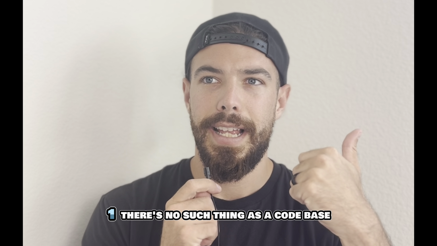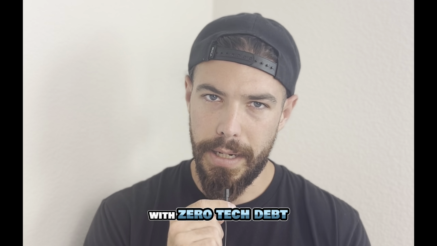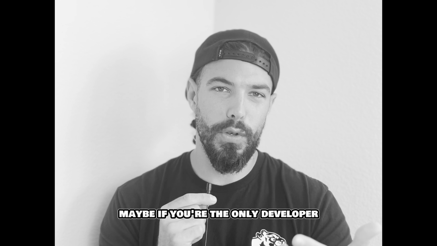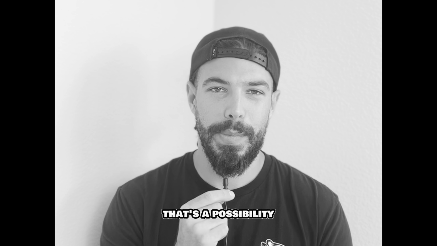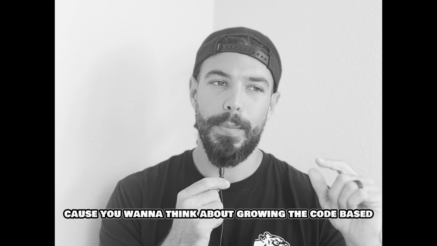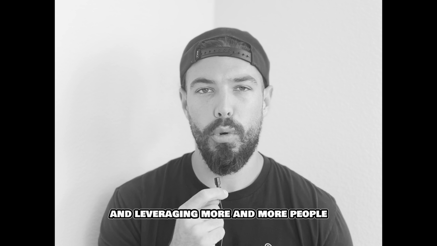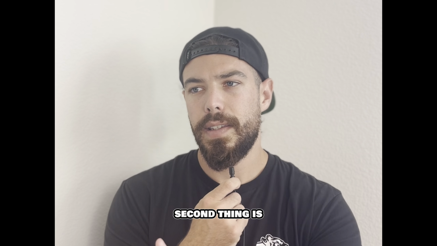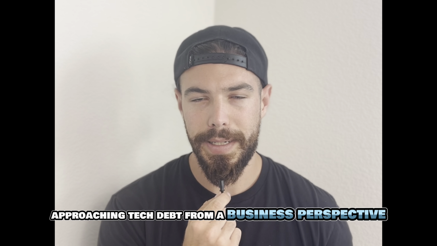So it's really important to understand a couple of things. One, there's no such thing as a code base with zero tech debt. Maybe if you're the only developer, that's a possibility. But if that's the case, then it doesn't matter, because you want to think about growing the code base and leveraging more and more people. Second thing is approaching tech debt from a business perspective.